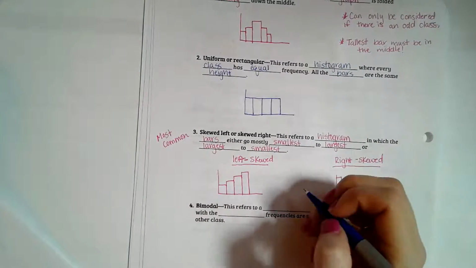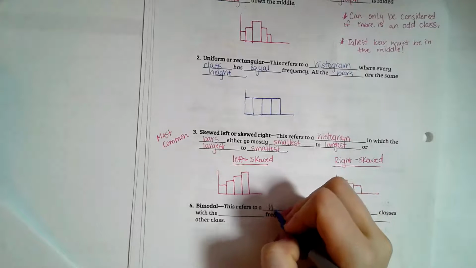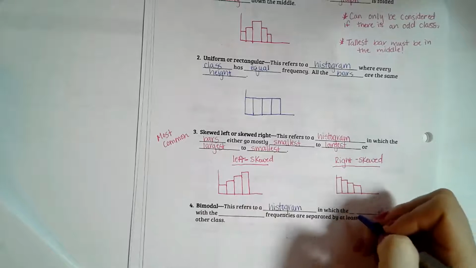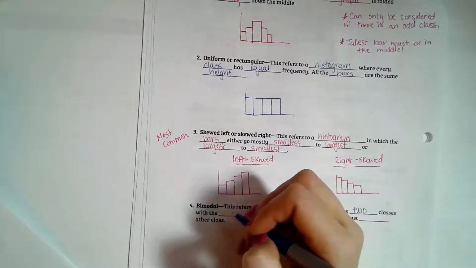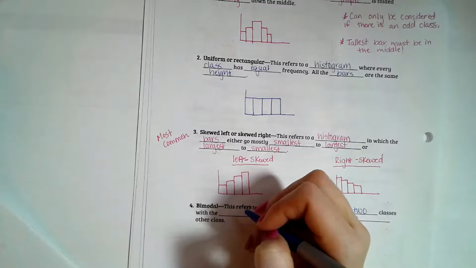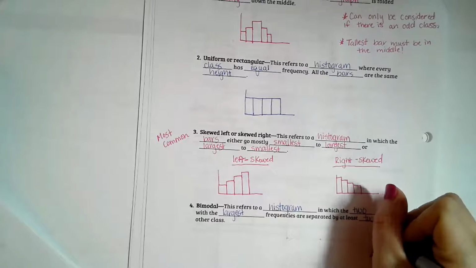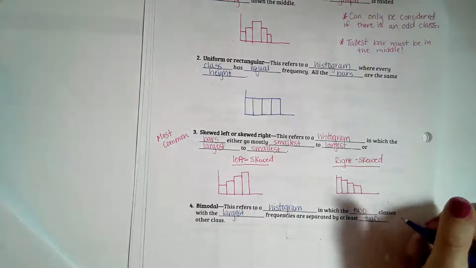And then bimodal refers to a histogram in which the two classes with the largest frequencies are separated by at least two other classes.